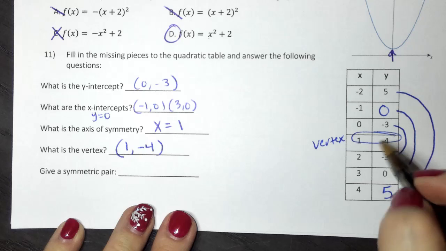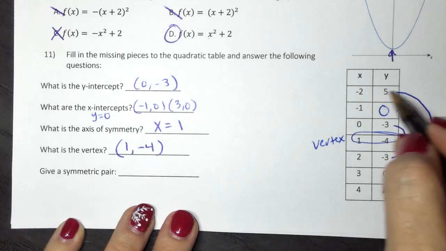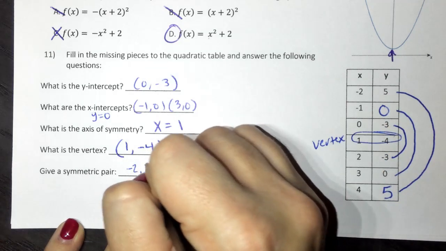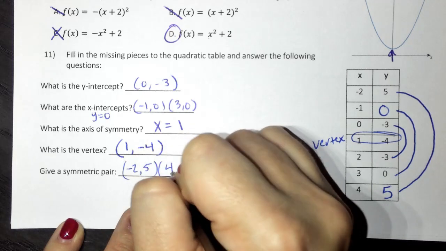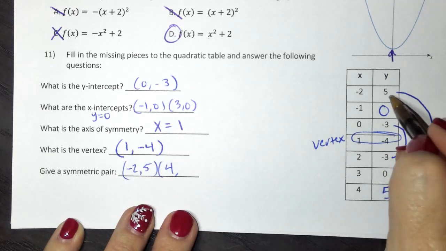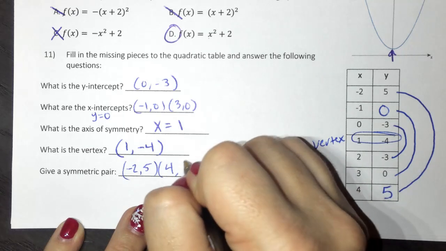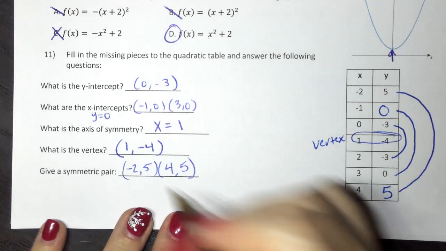And then a symmetric pair is anything that touches. So we have -2, 5, and 4, 5. Not touches, sorry, the rainbow. So see how the rainbow touches -2, 5, and 4, 5? That's why those are symmetric pairs. They have the same y.